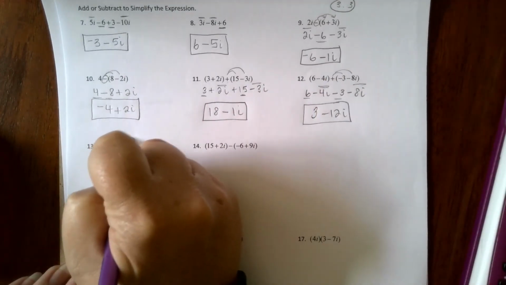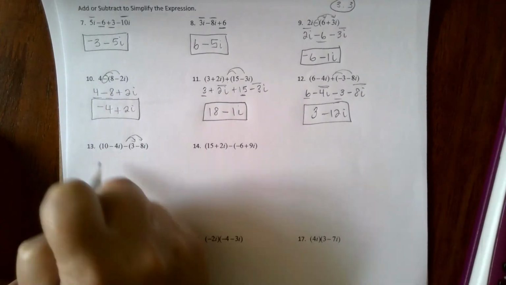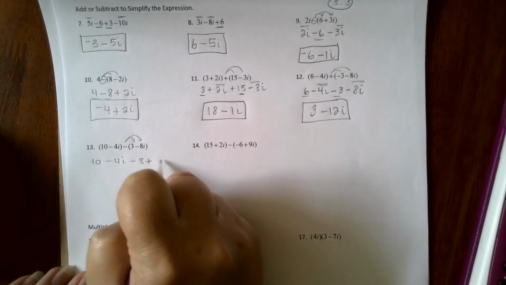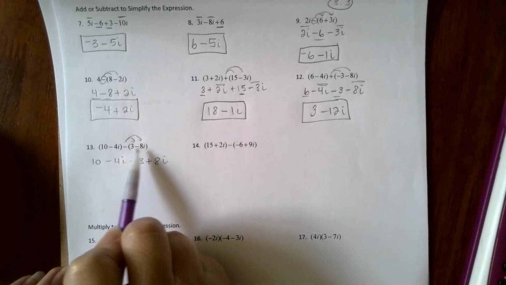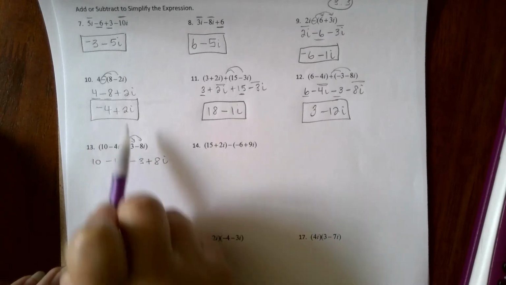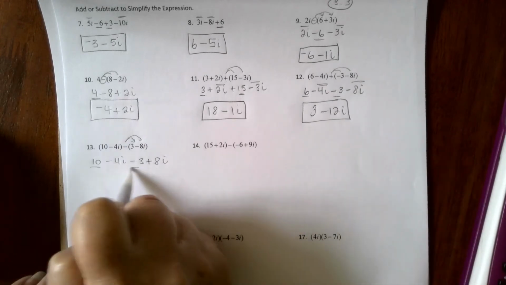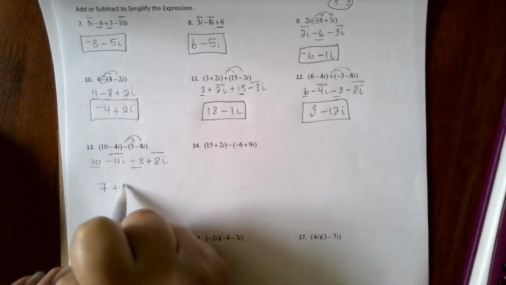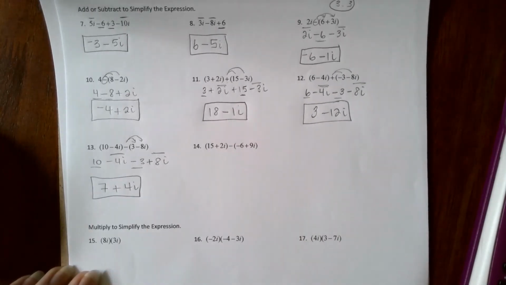We've got to distribute a negative. Well, a negative sign is going to change the signs of all these things that are in the parentheses afterwards. The 10 minus 4i stays. This becomes a negative 3 plus an 8i, because a negative times a positive is a negative, and a negative times a negative is a positive. Now that you've distributed that negative sign, just like you did with number 10, now you're just combining your like terms. 10 minus 3 is 7. A negative 4 plus an 8 is a positive 4. So you get 7 plus 4i.